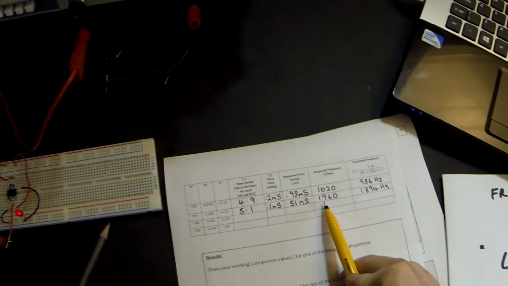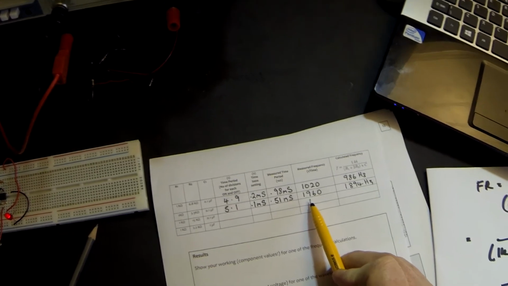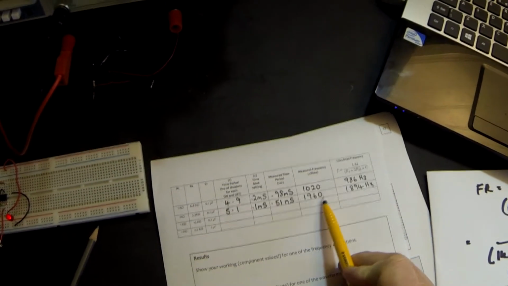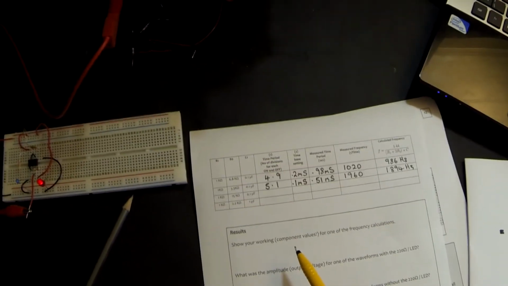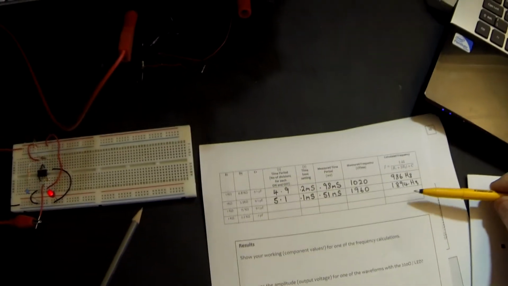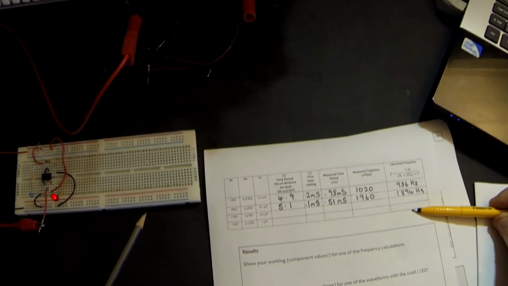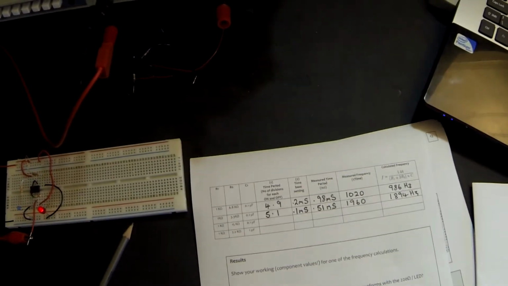So we measured it to be 1960. That's about 66 hertz out, which is still well within tolerance and what I'd expect. Okay, go away, do your measurements on these two, come back and I'll show you my results.